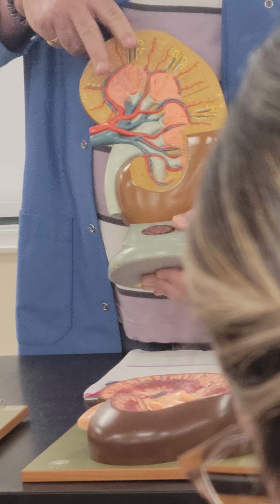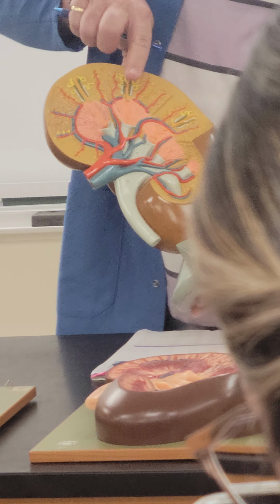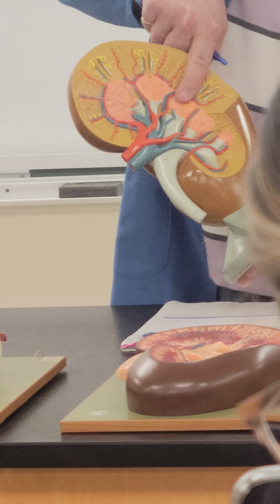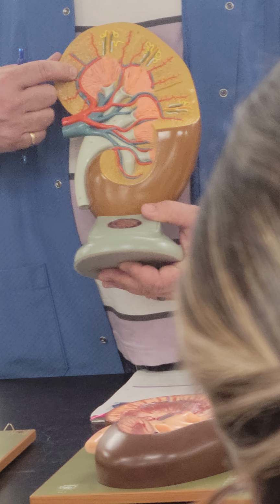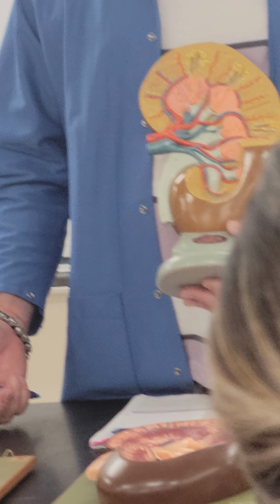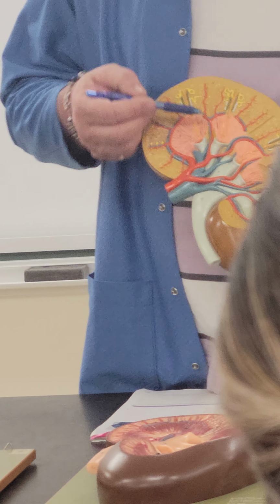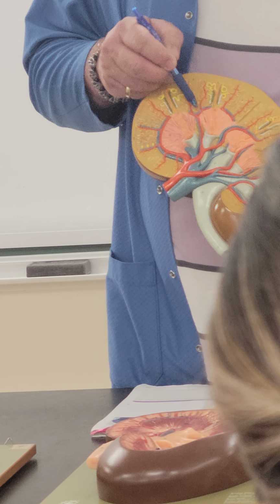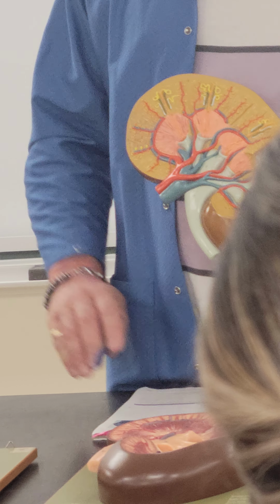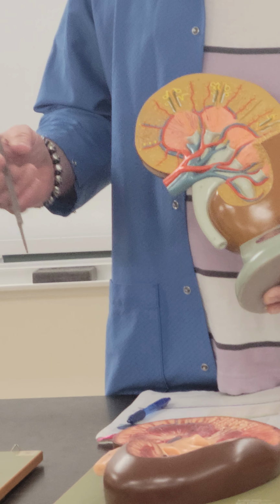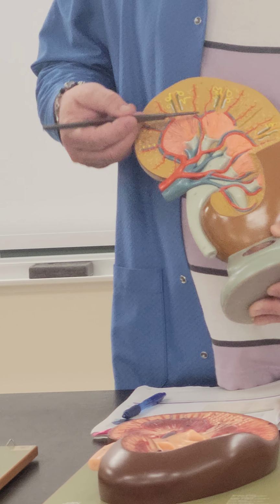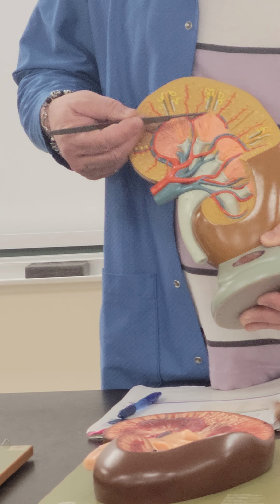All right. So if this is a lobe here, here's another lobe there. There's another lobe there. So again, the arteries that project between the lobes are your interlobar arteries. It makes sense. Once the interlobar artery gets to the top of that pyramid, it now becomes the arcuate artery. All right, arcuate means an arch. Here's the arcuate artery here.